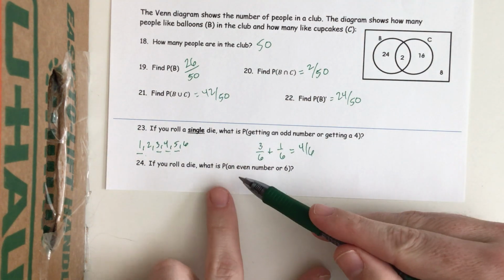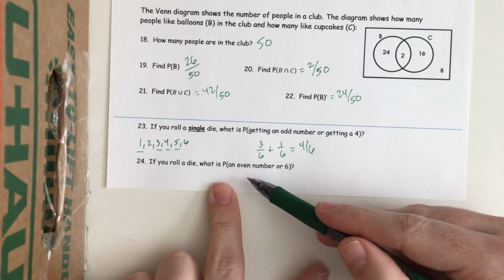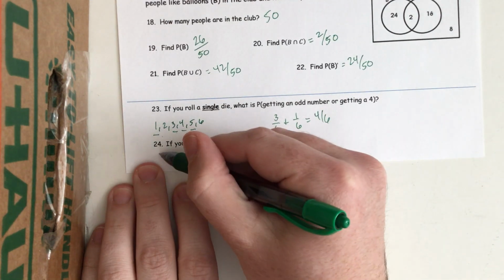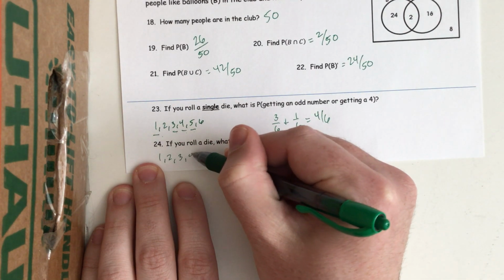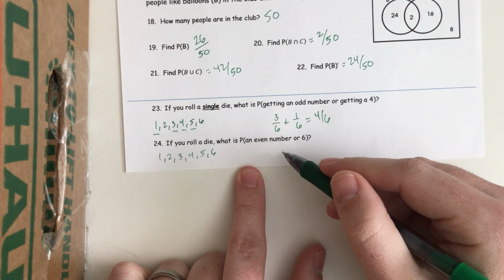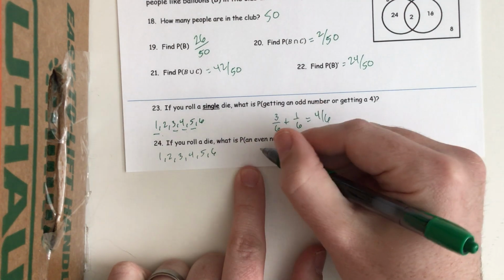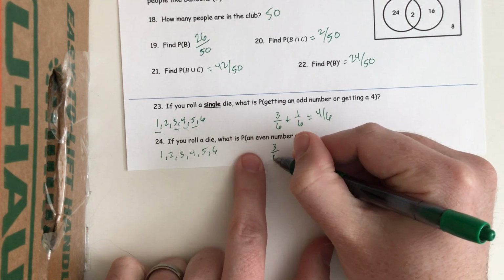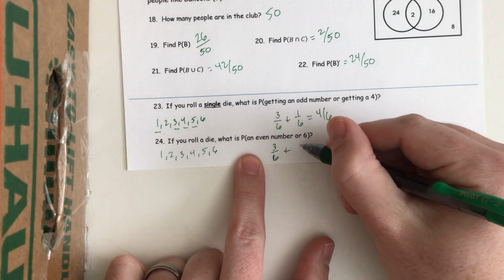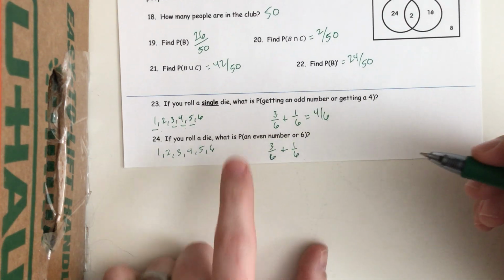The tricky part comes with something like 24, when the events are not mutually exclusive. So let's talk about this. Again, it's another 6-sided die. 1, 2, 3, 4, 5, and 6. And what is the probability of rolling an even number? Okay, there are 3 even numbers, 2, 4, and 6. So we have a 3 out of 6 chance of rolling an even number. Or rolling a 6. Okay, we have a 1 out of 6 chance of rolling a 6.